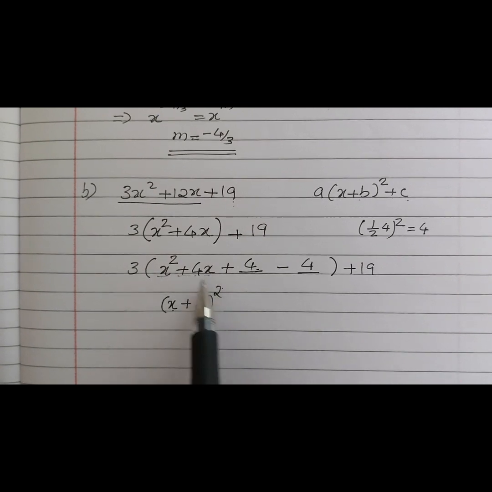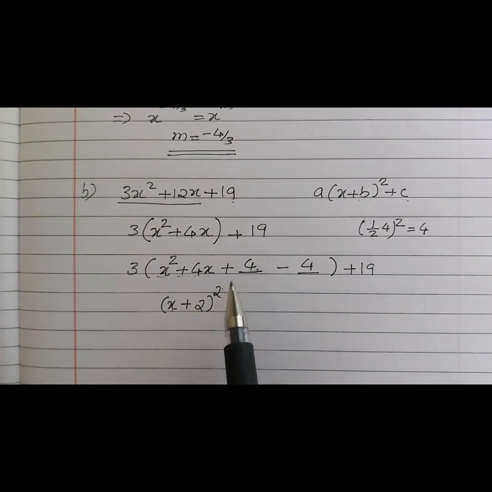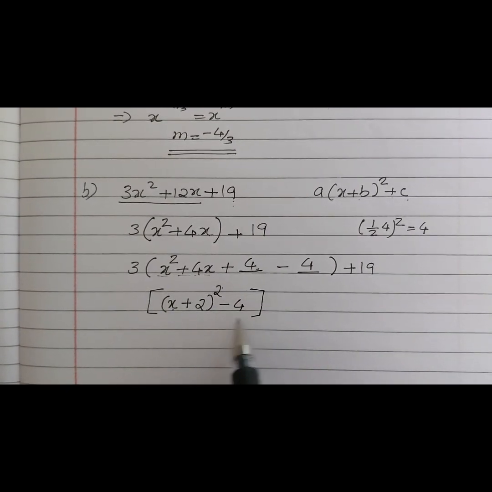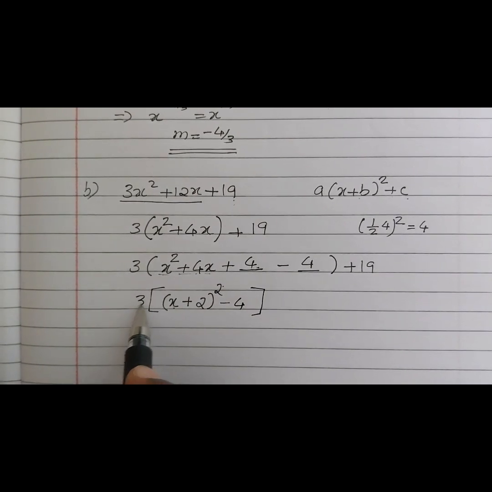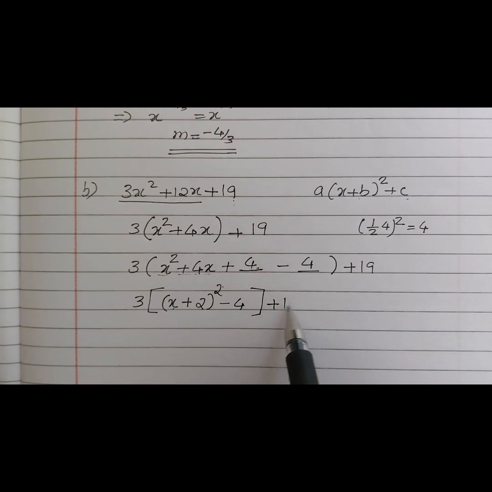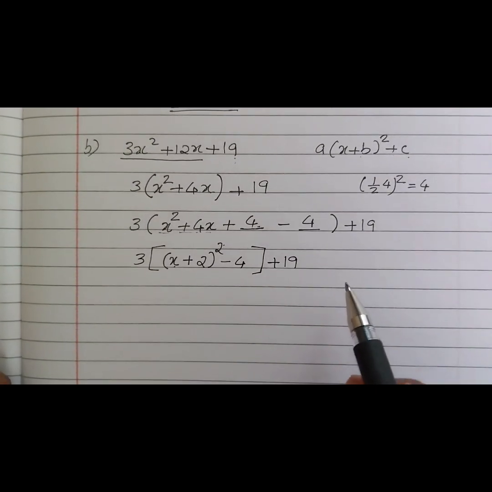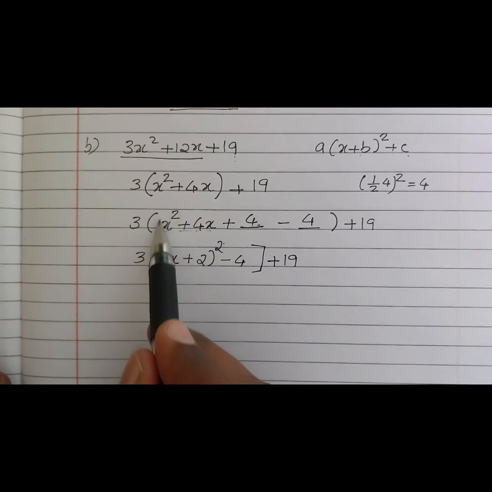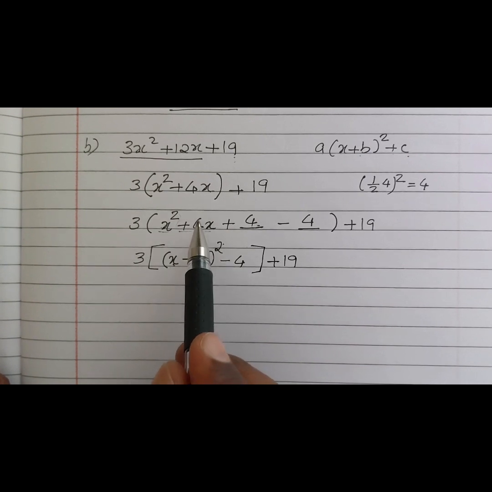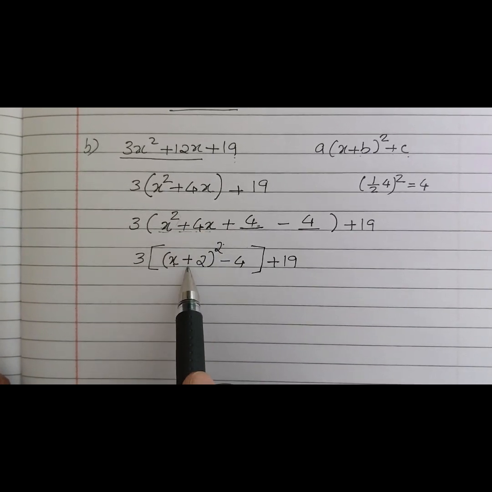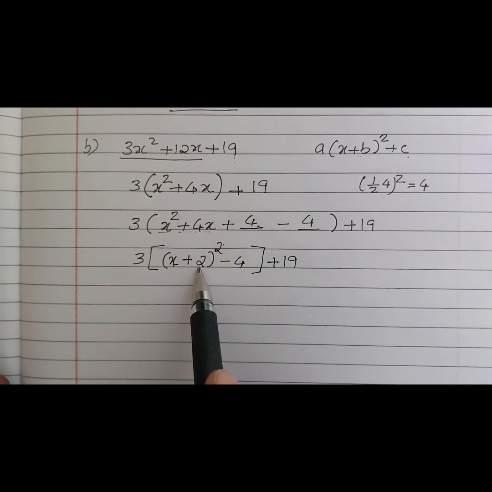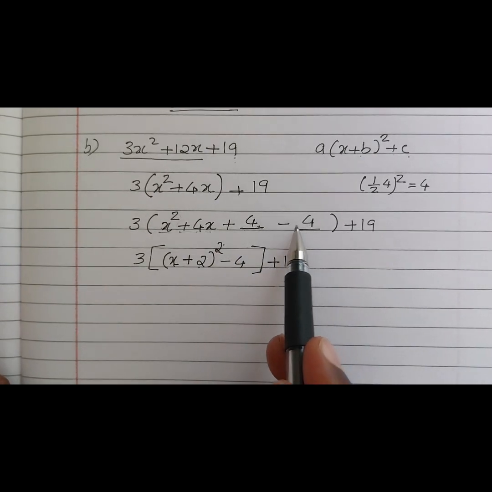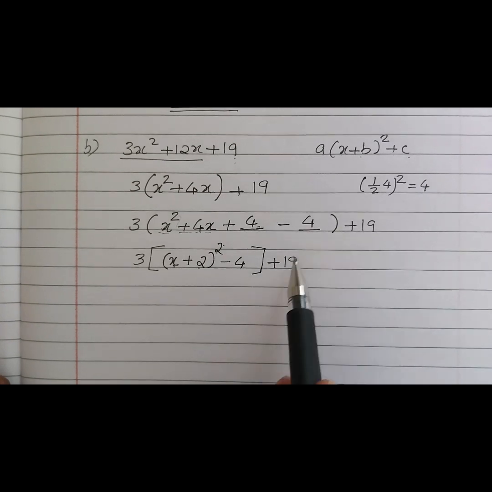Okay. If you expand this x plus 2 whole square, you'll get this x squared plus 4x plus 4 and minus 4 inside the bracket. So use the square bracket to differentiate these two brackets, and 3 is there outside plus 19. So from these three terms, you will get this complete square form by taking square root of x squared, that's x, and use the sign of second term, it's plus, and square root of the third term is 2, and write it as complete square. Then minus 4 is there inside the bracket and plus 19 outside.